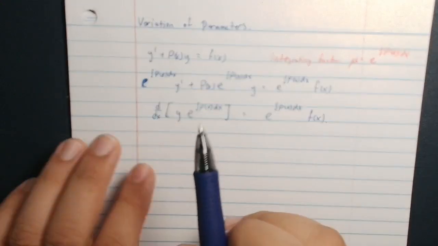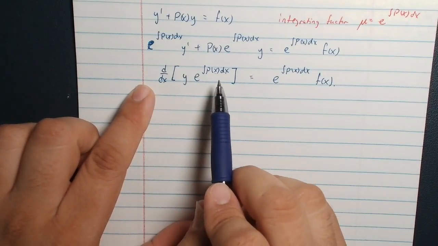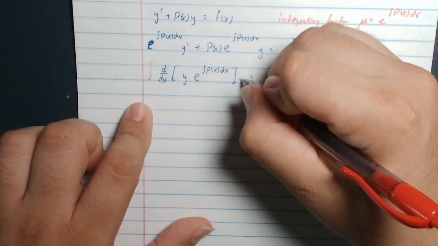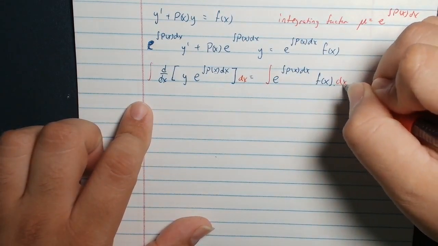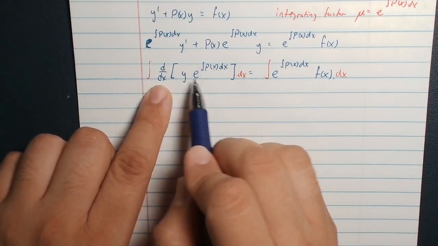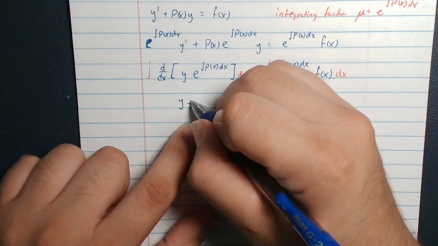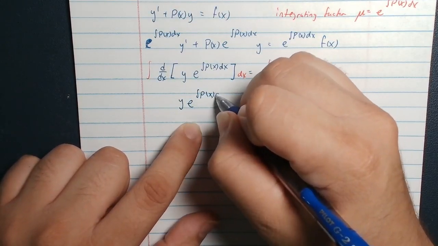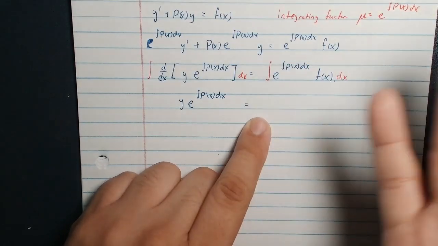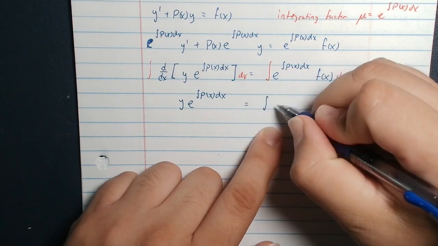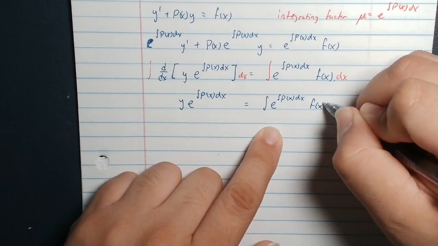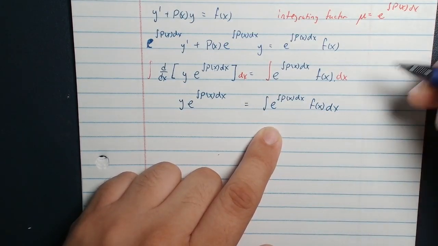Okay. But then, since this was just a derivative, we could now integrate it. We would say, okay, so now if you integrate this with respect to x, well, then you'd integrate this side with respect to x as well, and you'd end up with just the stuff on the inside. The integral of the derivative is just the inside. So we would get y times e to the integral p(x) dx is equal to the integral of all of this stuff plus some constant of integration. Integral of e to the integral p(x) dx f(x) dx plus, of course, some constant.